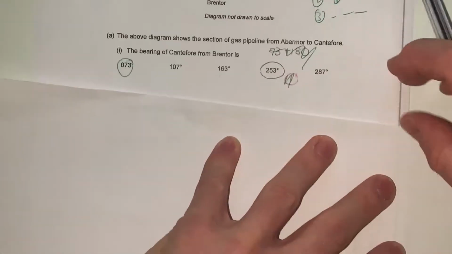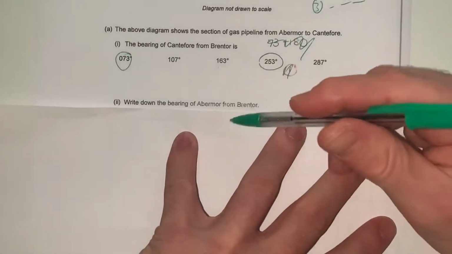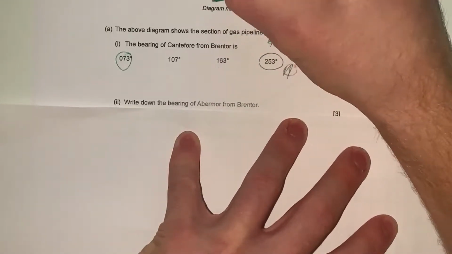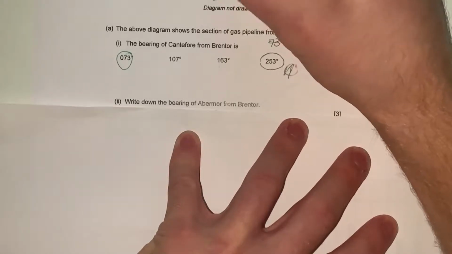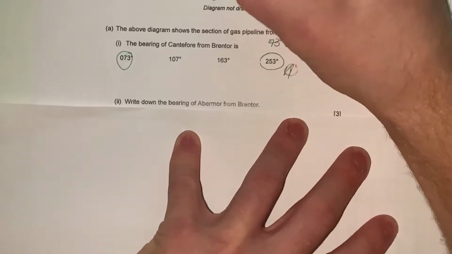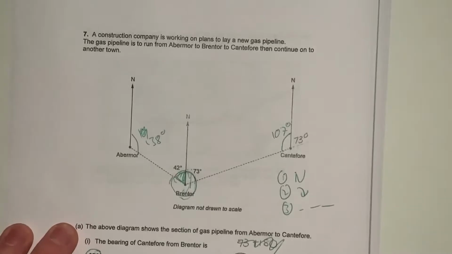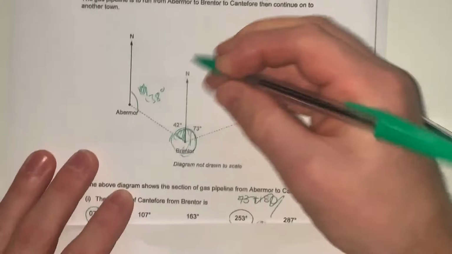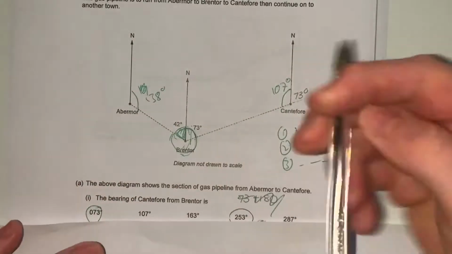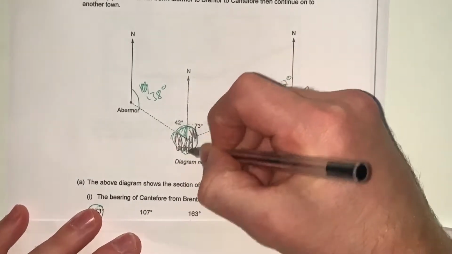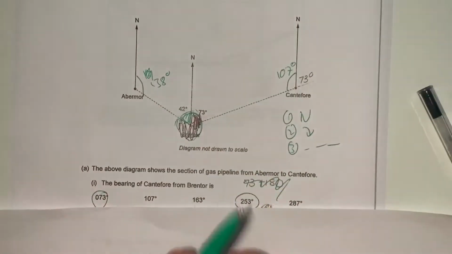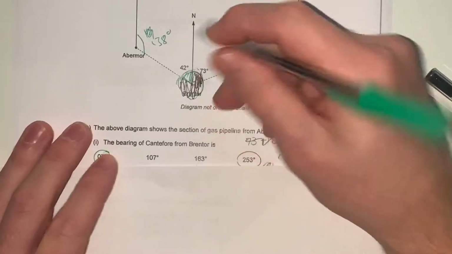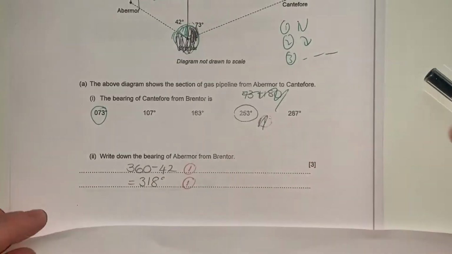That's where you start. Next one, write down the bearing of Abermore from Brentor. So now we need all of this, because we're going from here. So the only way I can find this is if I remove this 42-degree angle, because all of the remainder of it, oh sorry, can't see it. Because we want to find this from here. If this bit here is 42, we need all of this angle, because angles you always go clockwise. So 360 take away 42, because it's a full circle, would leave you with the answer of 318 degrees.